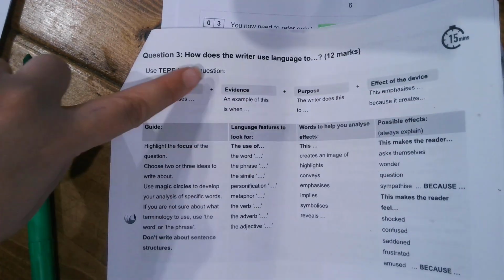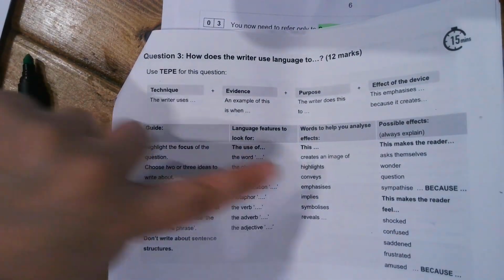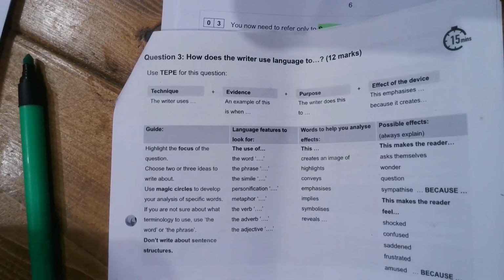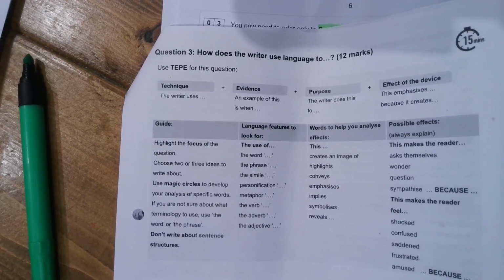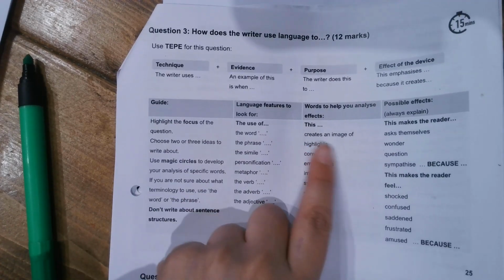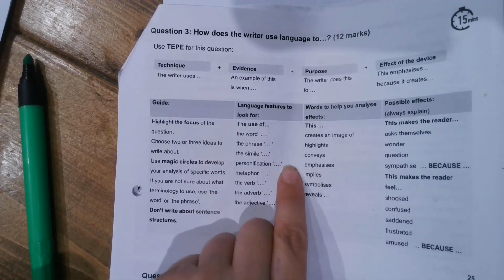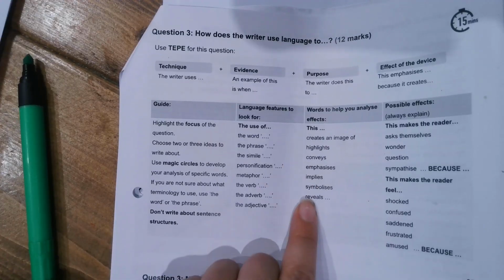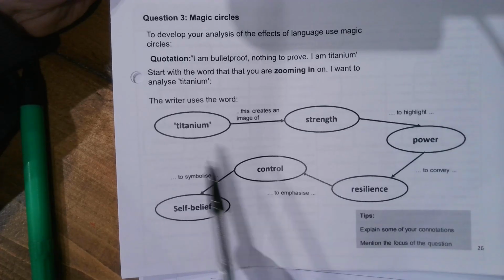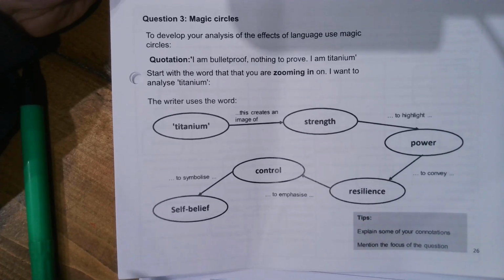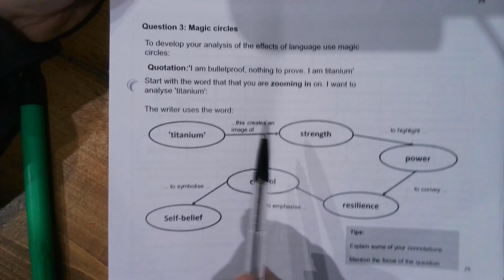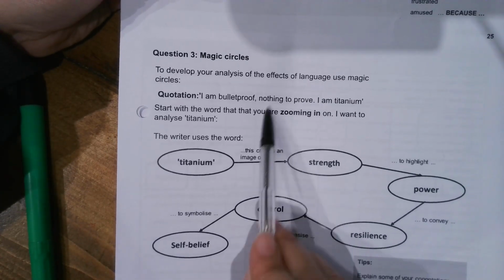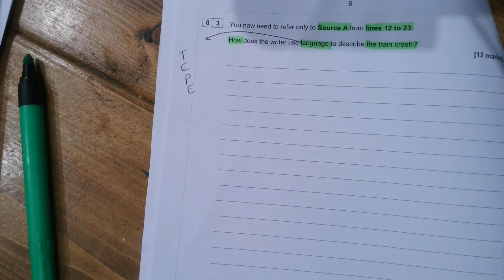And in your knowledge books, you've got loads of sentences that help you write your responses in a clear way: the use of this creates an image, highlights, conveys, emphasizes, implies, symbolizes, reveals. And you've also got a reminder of how to use magic circles to help you make sure that you are zooming in on that language and analyzing that language in detail. Okay, so I'm going to put that to the side.